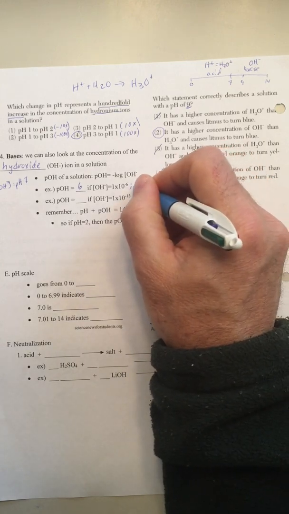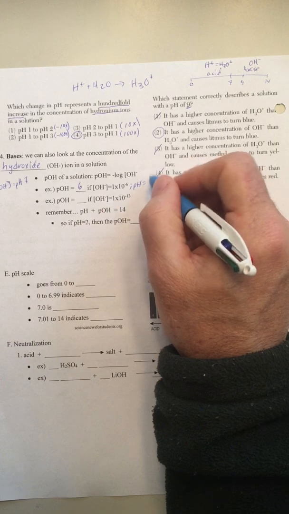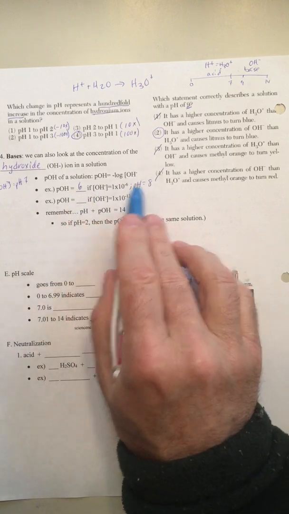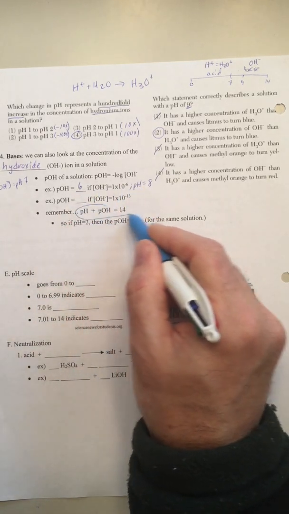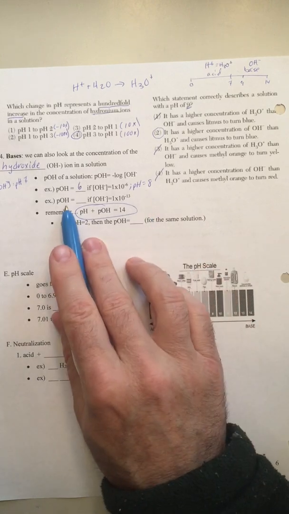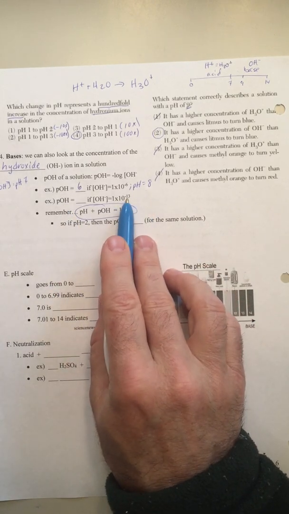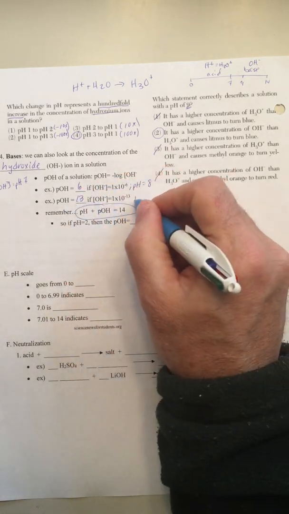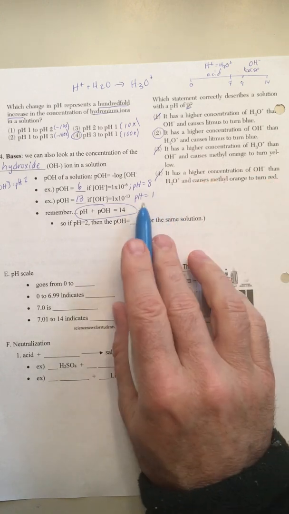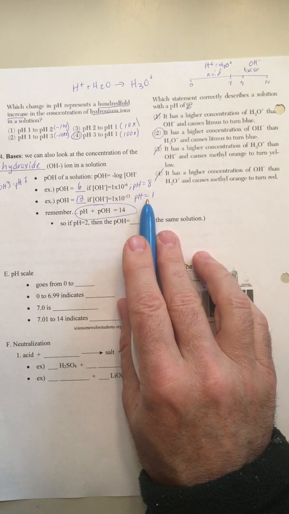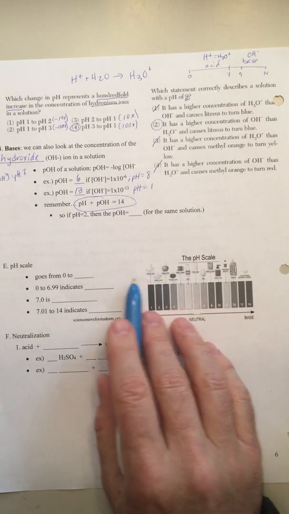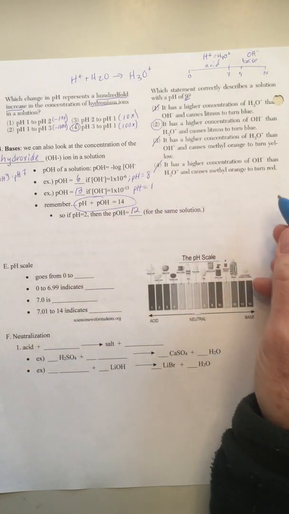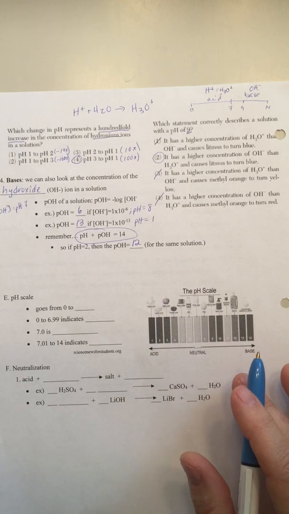But what that really means is that the pH is going to be equal to 8, because these two numbers have to equal 14. pH plus pOH have to equal 14. So if the concentration is 10 to the -13, that's going to be a pOH of 13, which means there's a pH of 1. So this is a very strong acid. Okay? So if the pH is 2, then the pOH is going to be 12. All right, so that's bases.